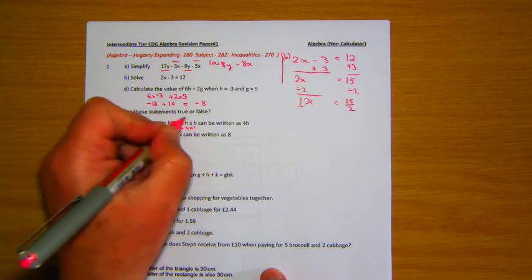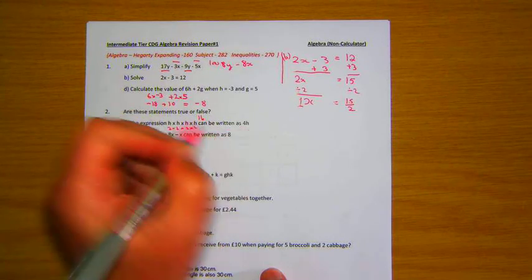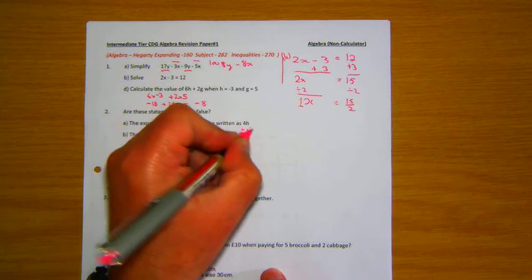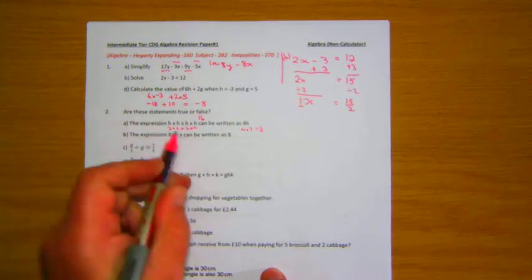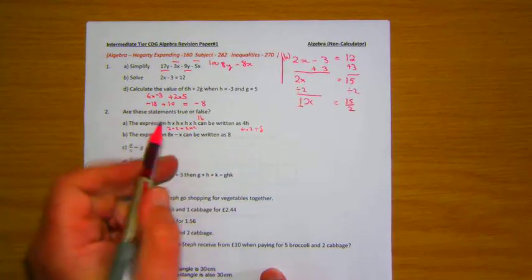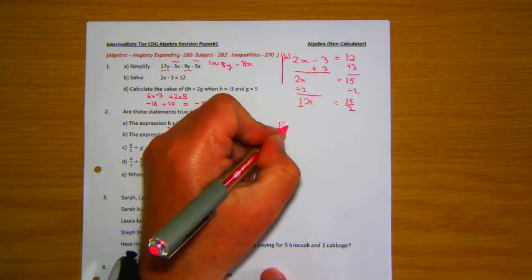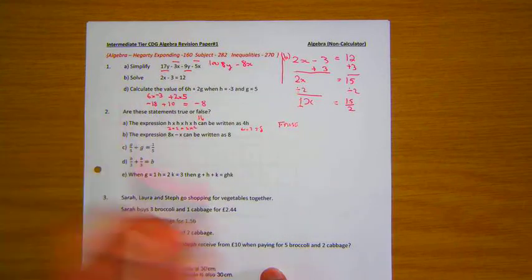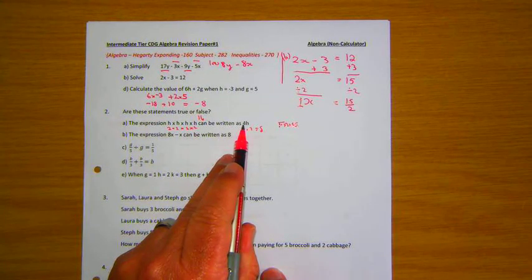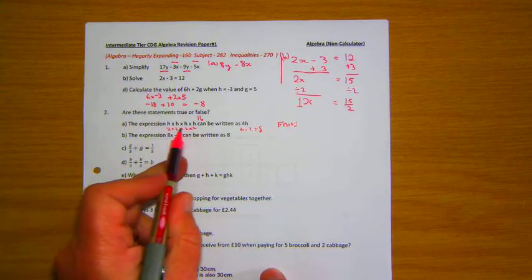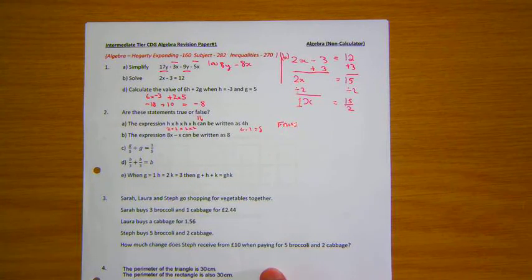So that would be 16. 4h would be 4 times 2, which is 8. They're not the same, so it's false. What it should have been is h to the power of 4. When you're multiplying something by itself, it's to the power of.